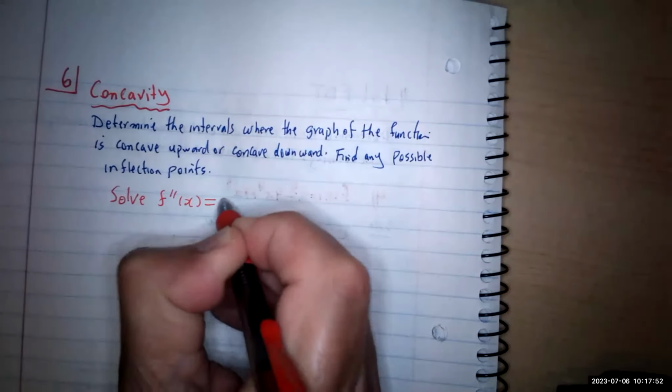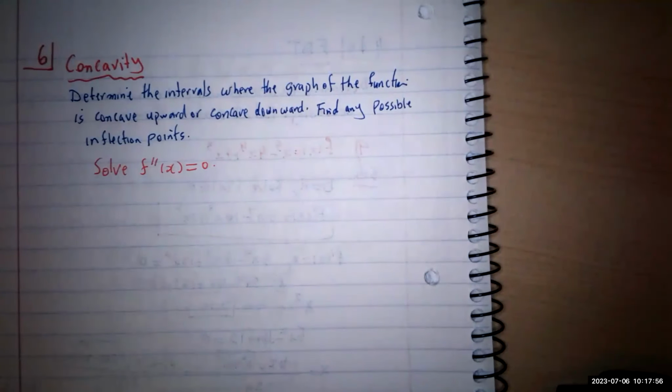You see, for this problem, this is your instruction. Solve f double prime of x equal to 0. That's it. Don't stop at the f prime, because they are not interested in the maximum and the minimum, okay? Go up to the f double prime, let it equal to 0. That gives you the possibility for the inflection point. Then get the chart and tell us what will happen to it.